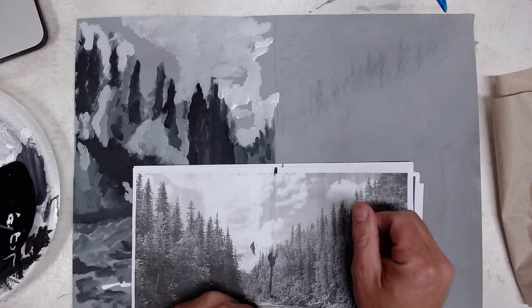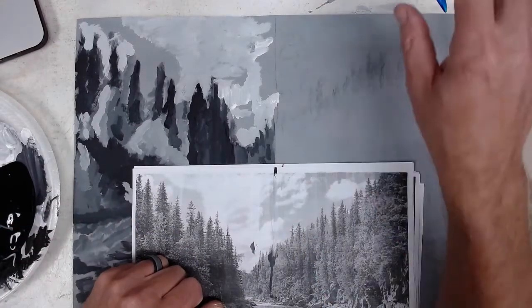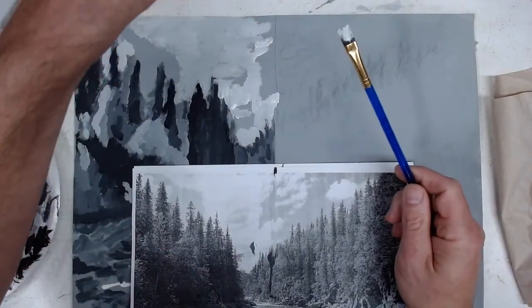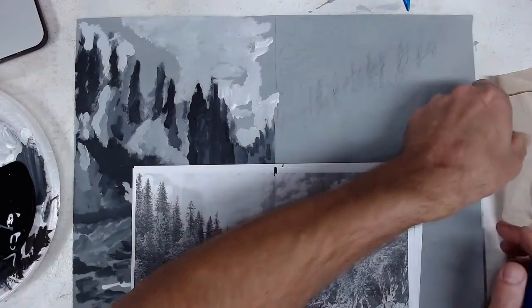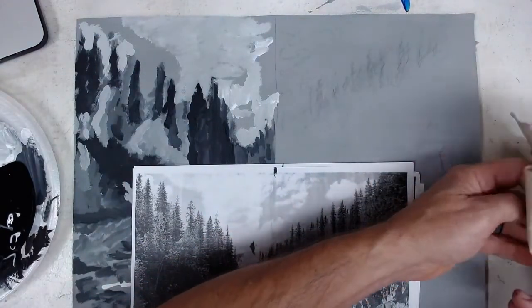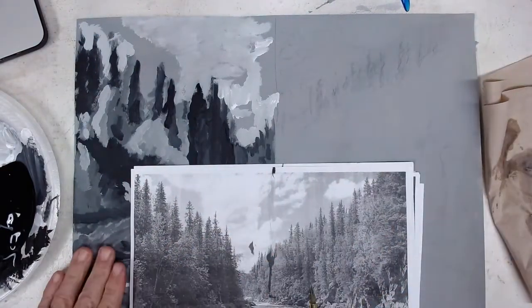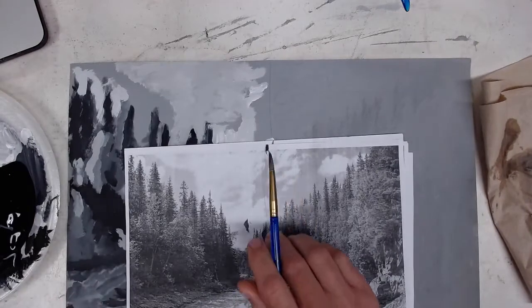Alright, so let me grab a brush that I think will work. I think I'll use this one, a big round. And start laying that in.